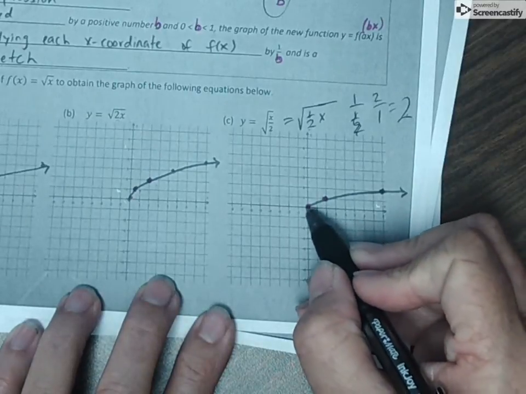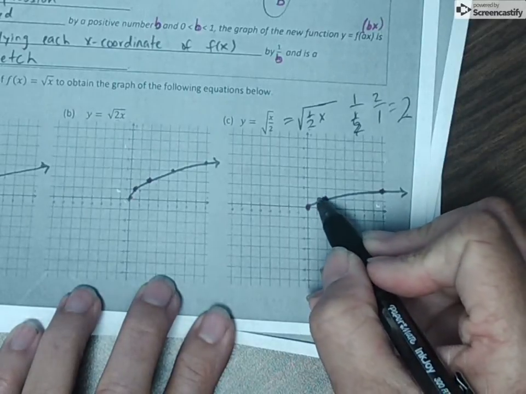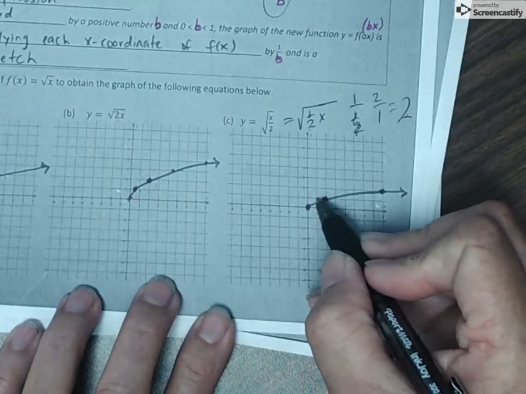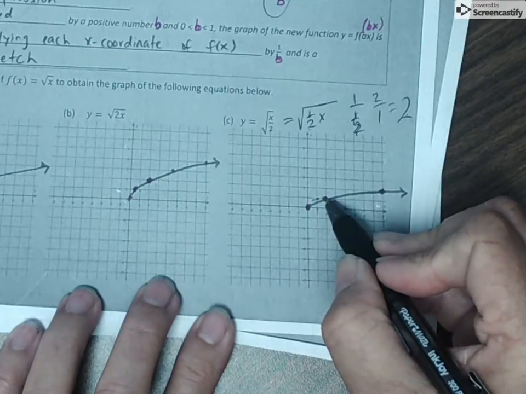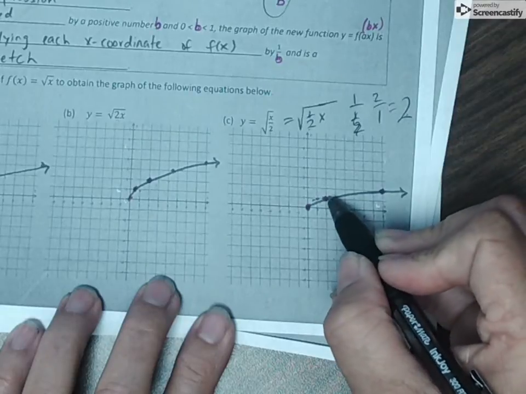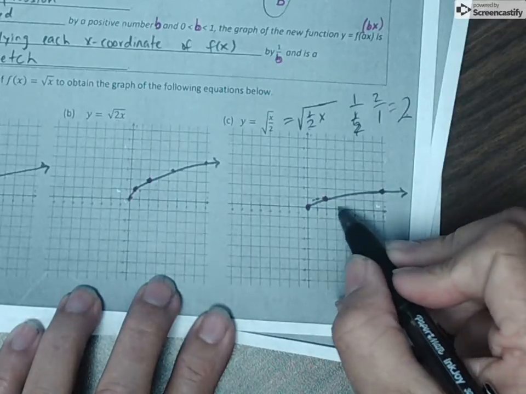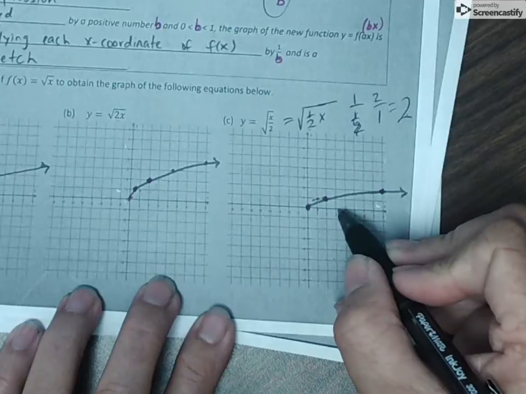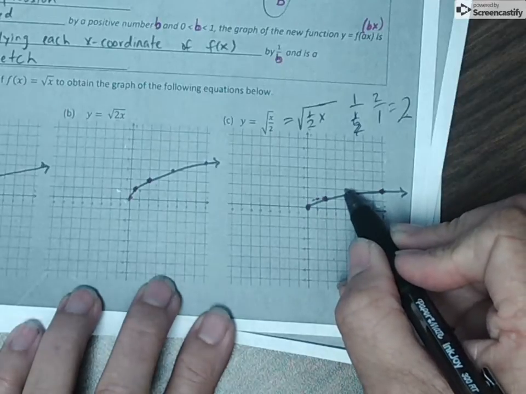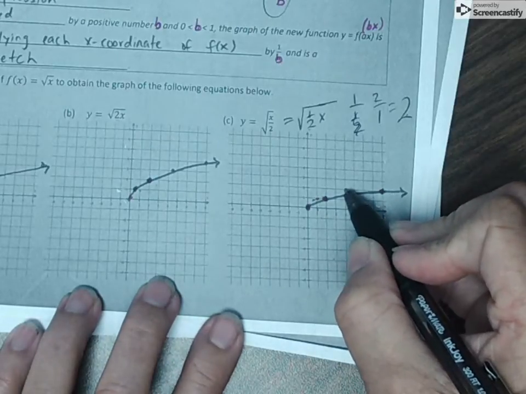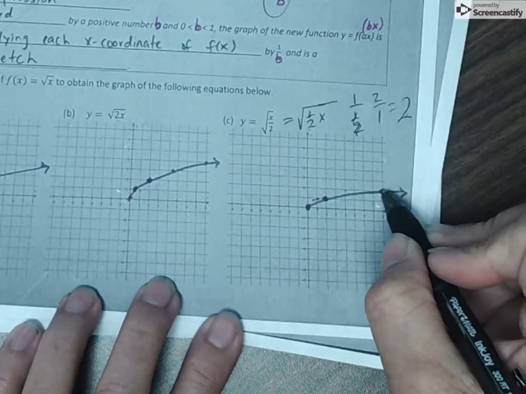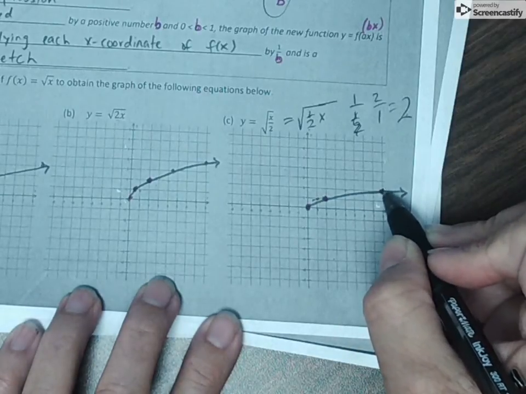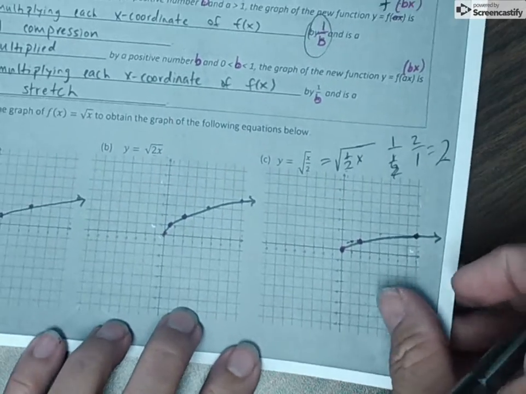So again, normally we stay at (0, 0). If I go over 1 and up 1, I take that x value of 1 and multiply it by 2, giving me an x value of 2. The y value is unchanged. The next point typically would be at (4, 2), so that would be right here. But we take that value of 4, multiply it by 2, giving us 8. So it's at (8, 2), because the y value does not change. So those are our stretches and compressions.